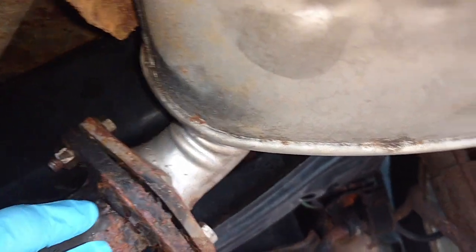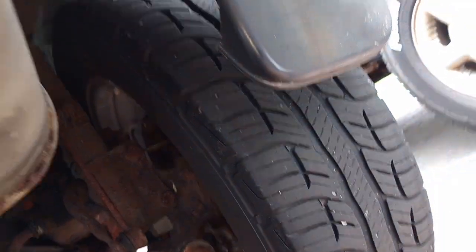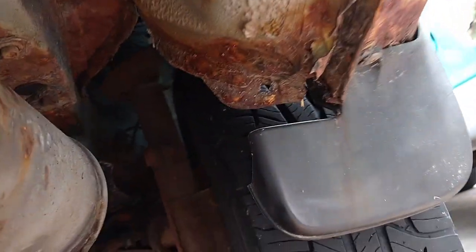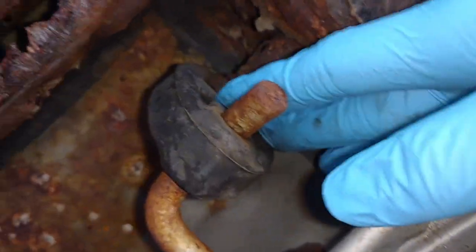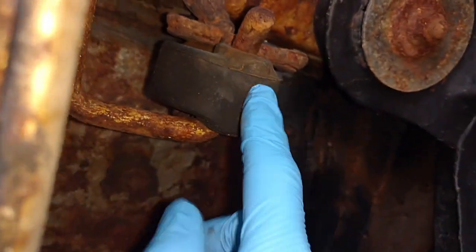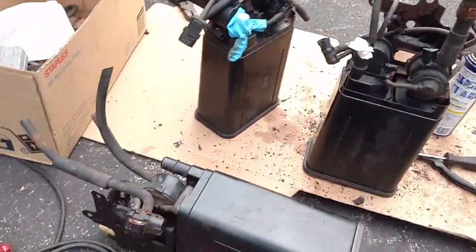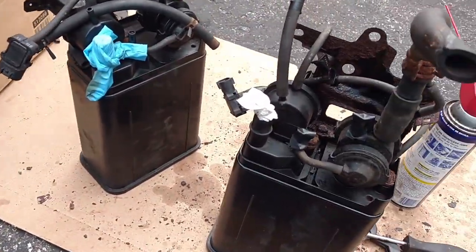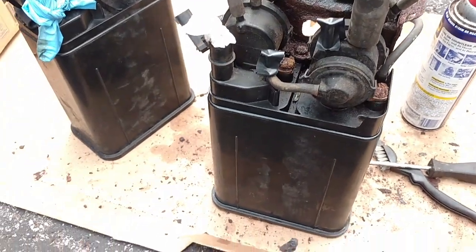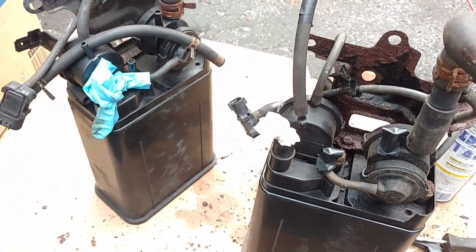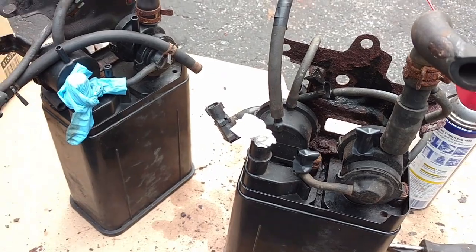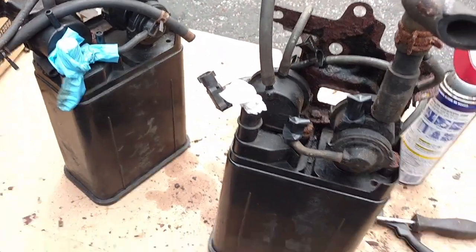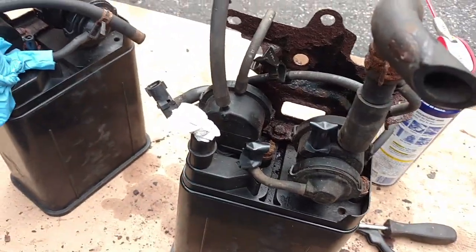I think we don't need to unbolt this, just lower it by removing some disconnectors and that one. Okay, now I removed the charcoal canister from the car. I have to say that this was a very difficult job, especially with a rusty car like this.